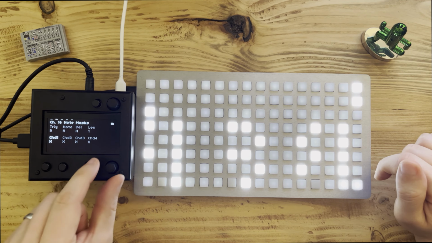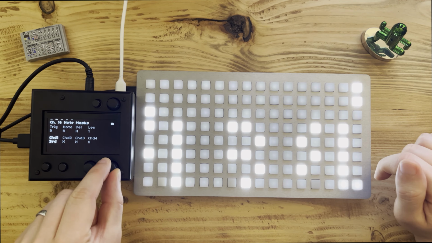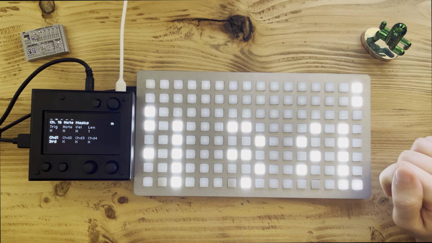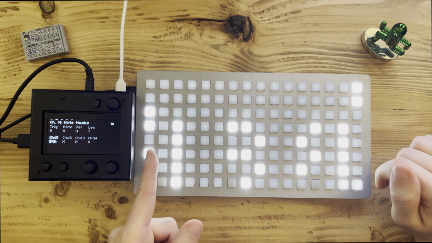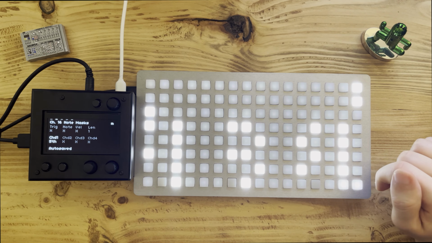Or you can even add a chord value to every step that has a trigger on it. Let's go ahead and make every single trigger a fifth.